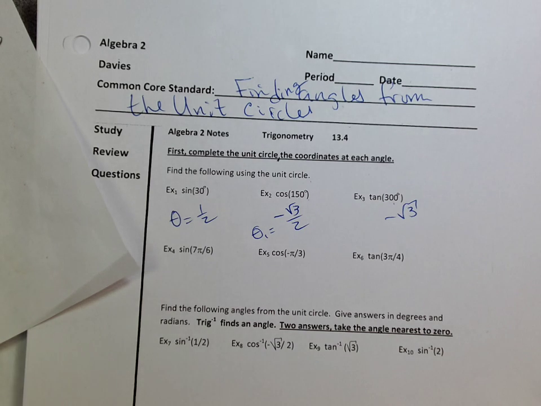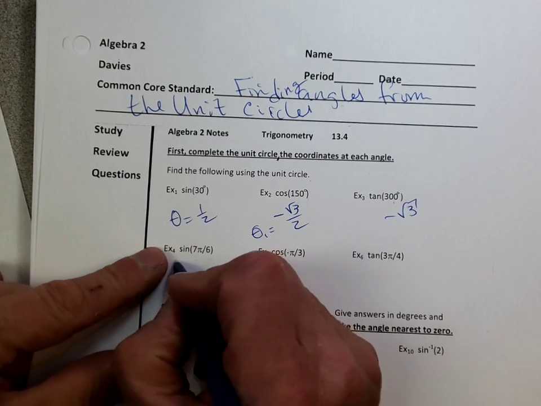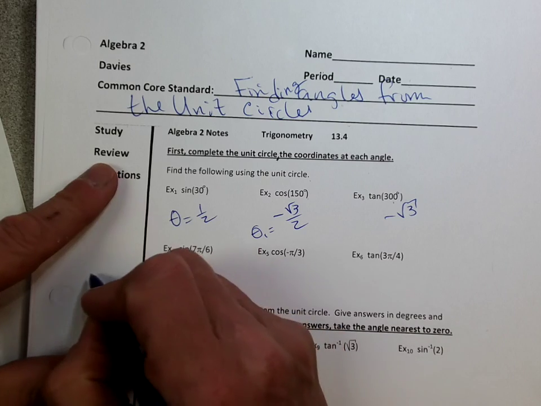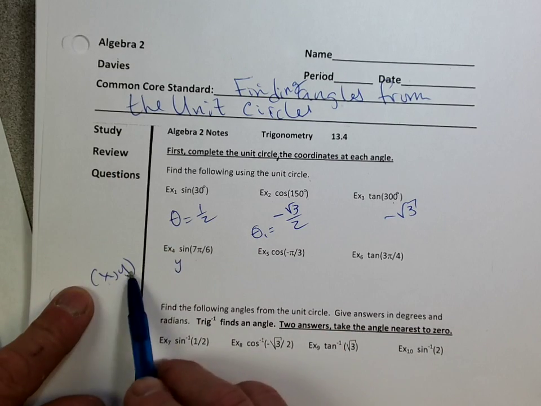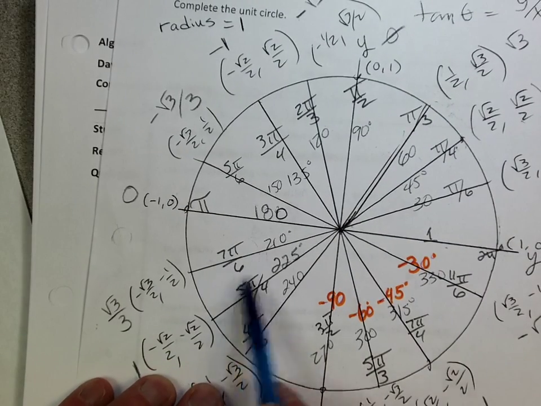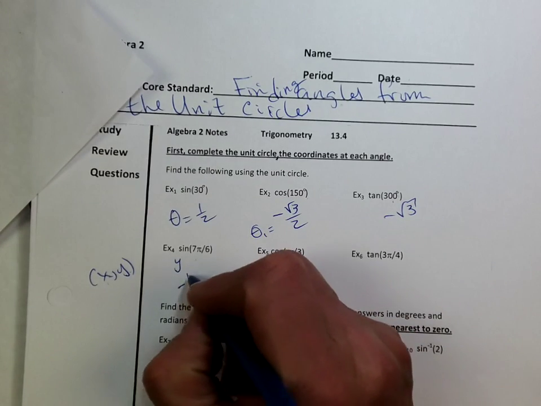You guys who were absent Friday, okay? 7 pi 6. So sine is the y value, and every point has an x and a y. So let's go to 7 pi 6, which is right there. I want the y value, which is negative 1/2.